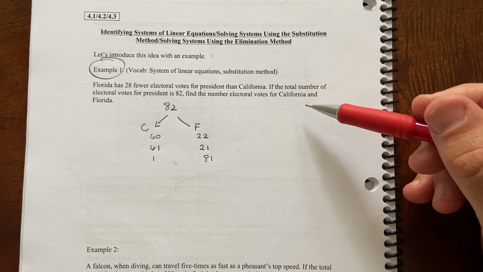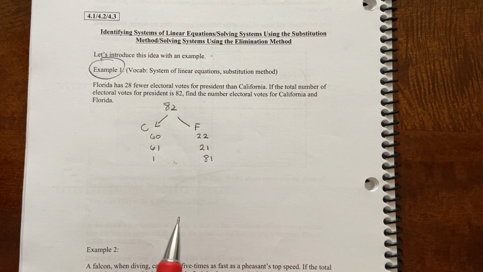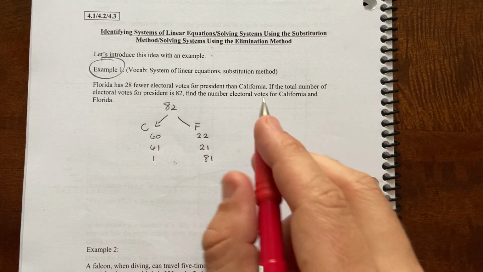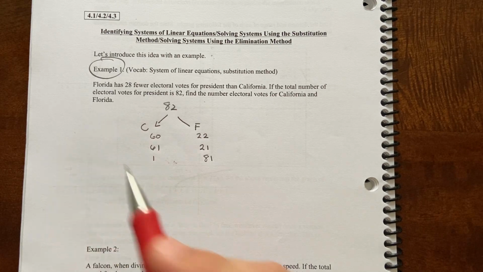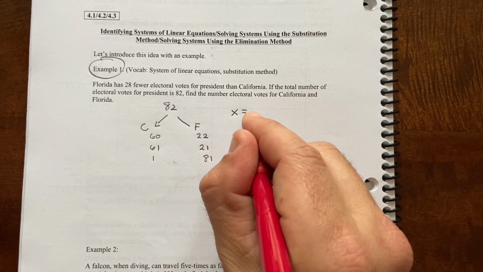So after you read and reread, the first thing you want to do is figure out what you're looking for, like what the goal of the problem is. Once you know what the goal of the problem is, then you're going to assign variables that speak to what you're looking for. So in this case, we're looking for the number of electoral votes for California and the number of electoral votes for Florida. So I'll assign variables to those things.